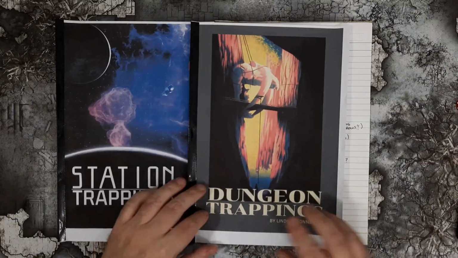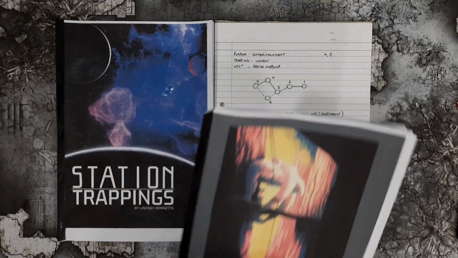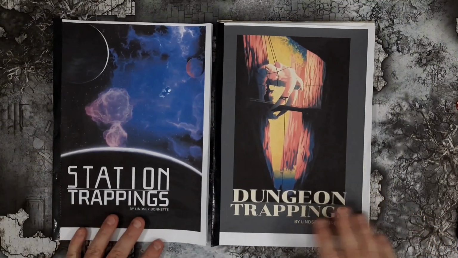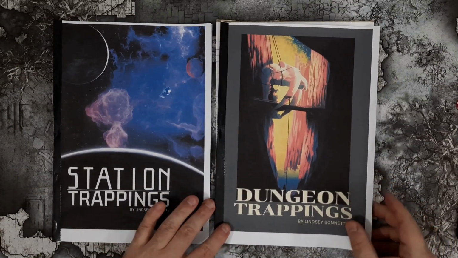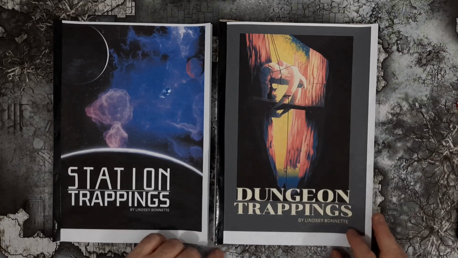And the Dungeon Trappings product is almost exactly the same. So that's Dungeon Trappings and Station Trappings. We've very quickly done an example here for the Sci-Fi. But again, these are definitely worth taking a look, definitely worth downloading.